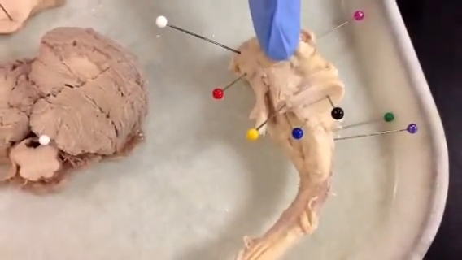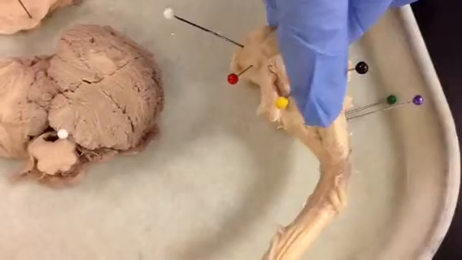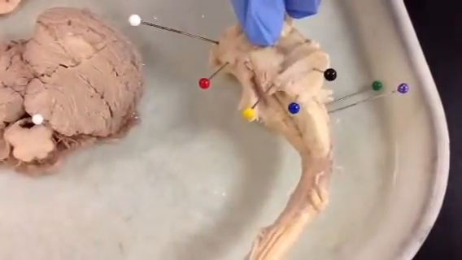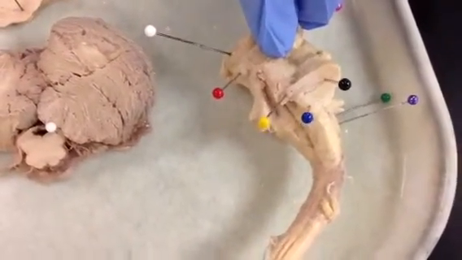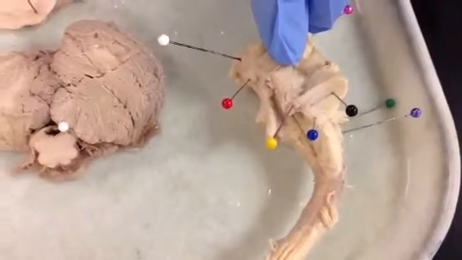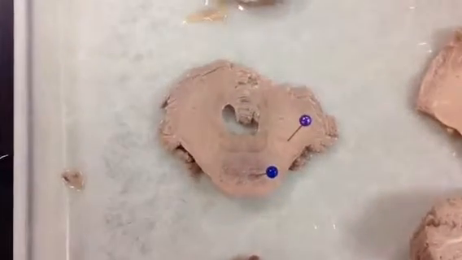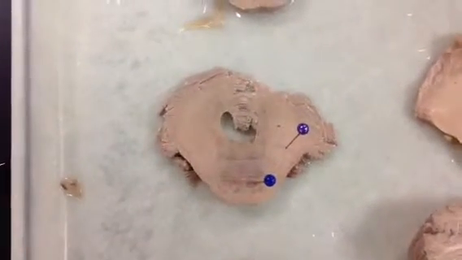Should I point it out on this one too? Oh yeah, we could point it out on this one. So here, you want to point it out? The blue one. Yeah, so blue would be that inferior cerebellar peduncle again, located inferior to the middle and the superior. Alright, so moving up, now we're on the caudal pons.